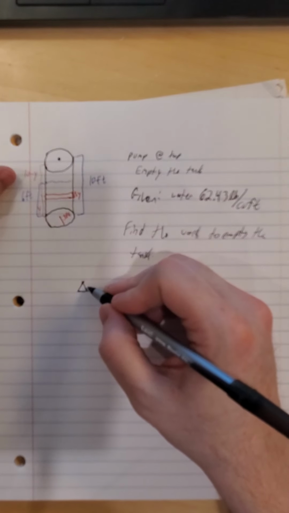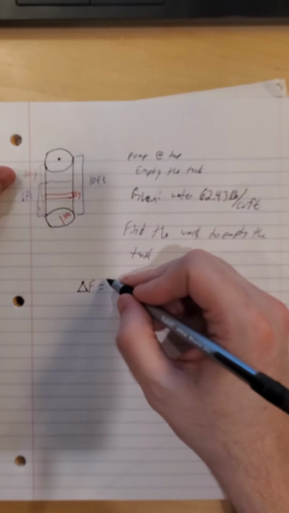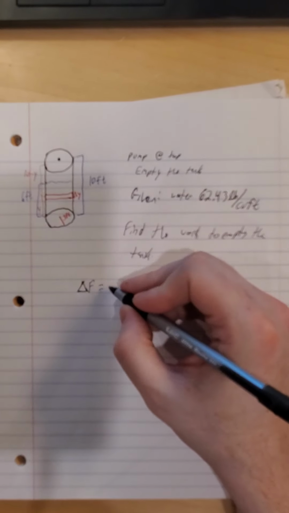So change in force is the change in the weight.